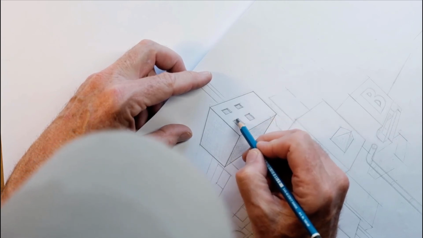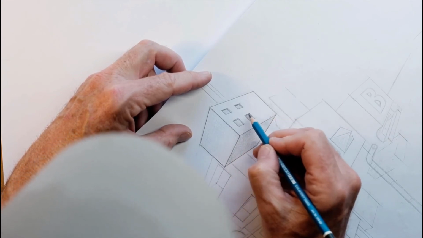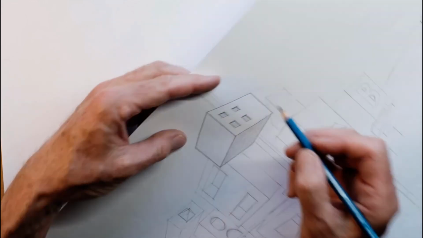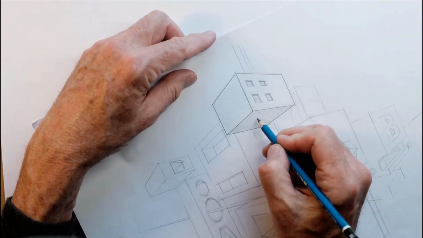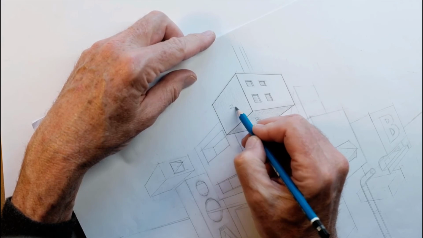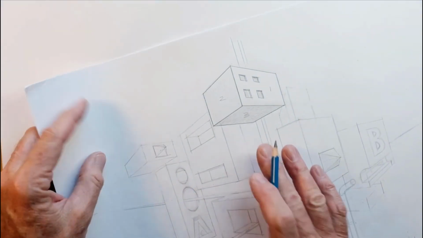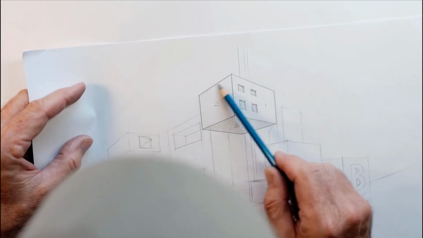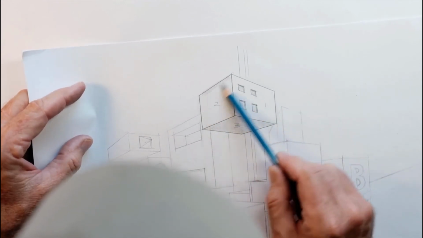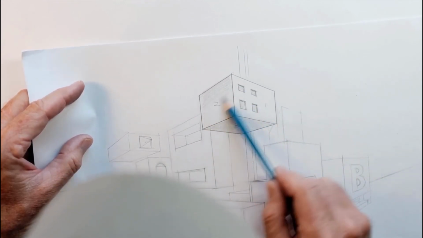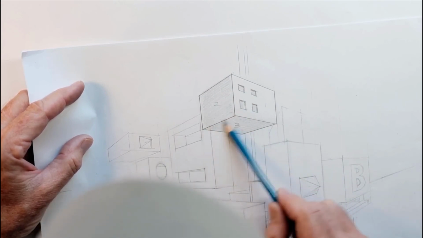Now, with tone, to show volume, you just have to keep thinking of those 3 different values. All right, we've got sort of 3, 2, and 1. So every time I add something to my drawing with tone, every time I add tone, I have to be getting that correct.